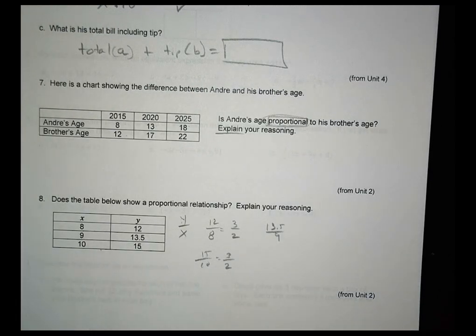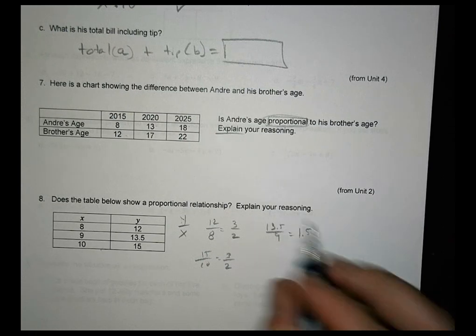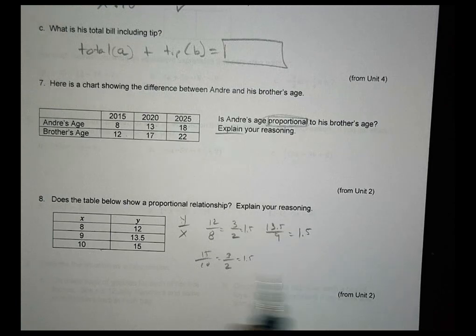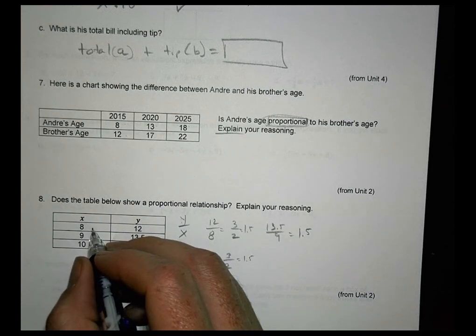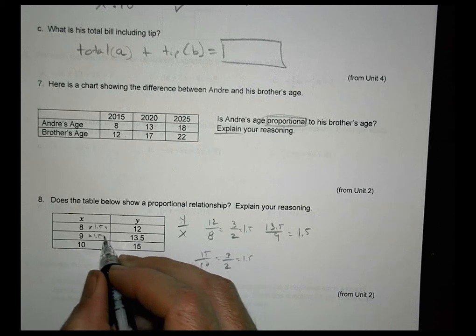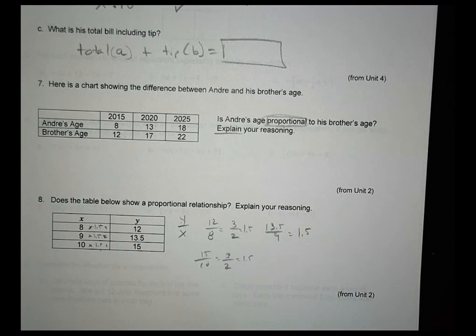Now that's one I don't know about too much. If I take a calculator, do 13.5, and I divide it by 9, I actually get 1.5, which is the same as this, 1.5, 1.5. So what I see is that there is a proportional relationship because every value in x, if I multiply it by 1.5, I get the value of y. Okay? So this is why we would say that looks like a proportional relationship to us.